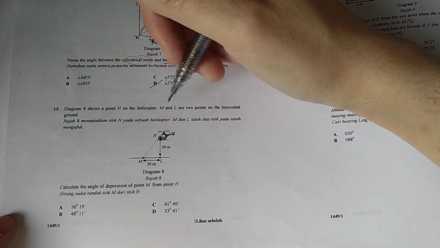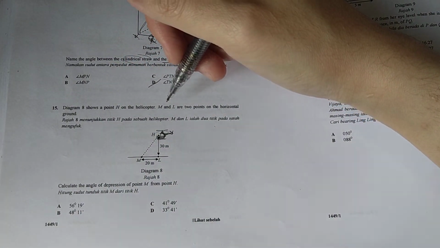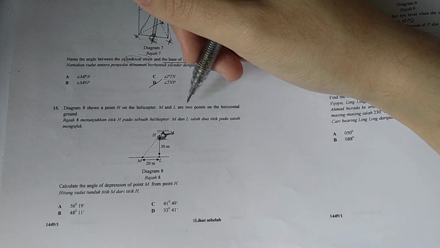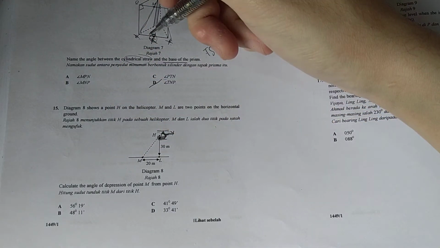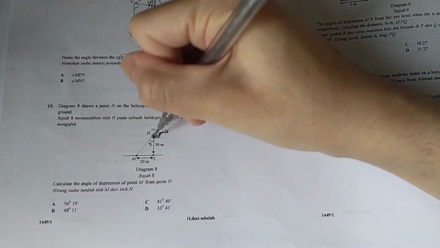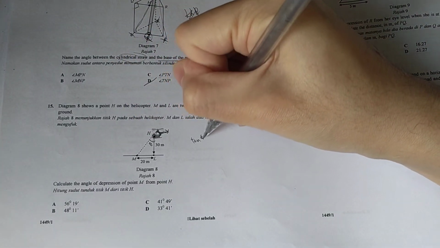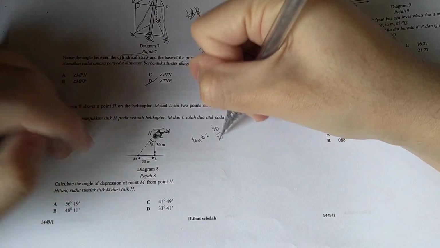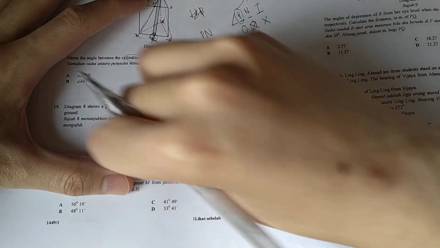Number 15. Diagram 8 shows a point H on a helicopter. M and L are 2 points on the horizontal ground. Calculate the angle of depression of M from H. I know some of you will just do it like this. Okay. And then you just mark the angle of depression here. Okay. So tangent theta equals 20 over 30. Please lah. Tolong. Okay, this is wrong.